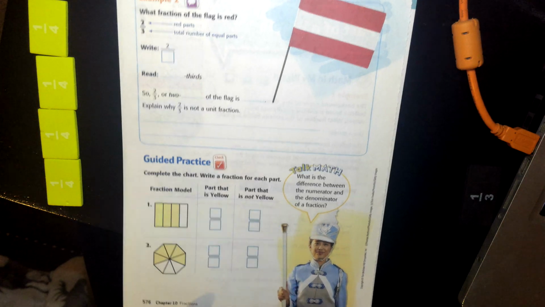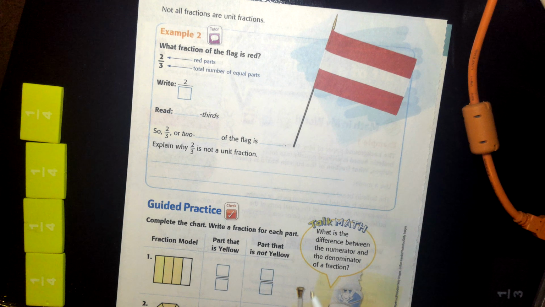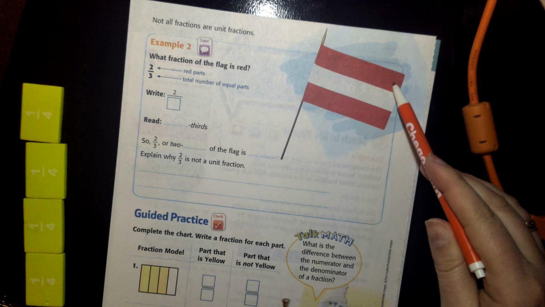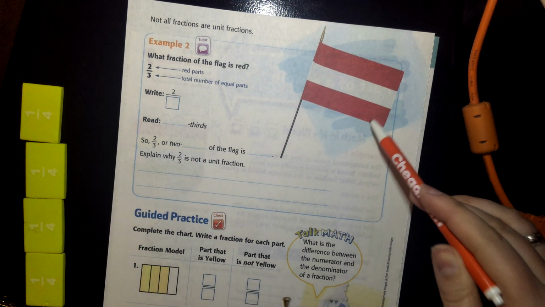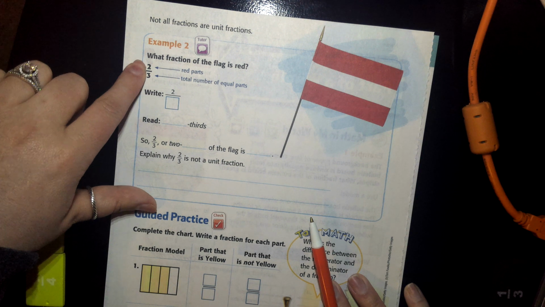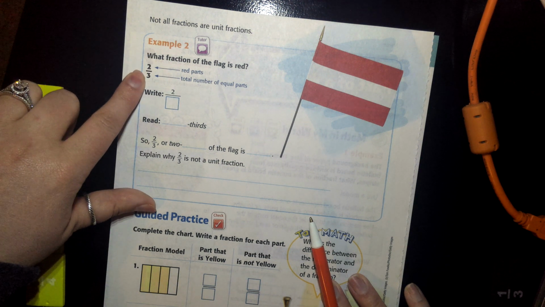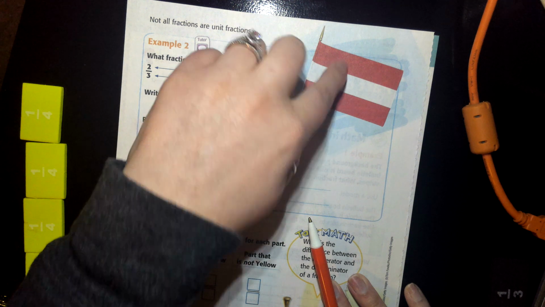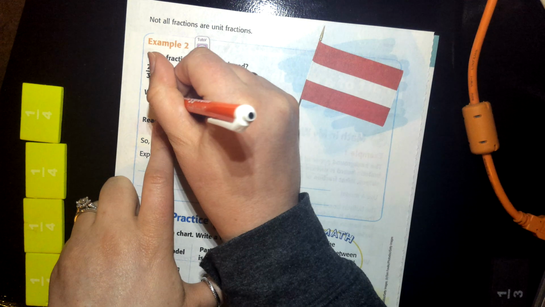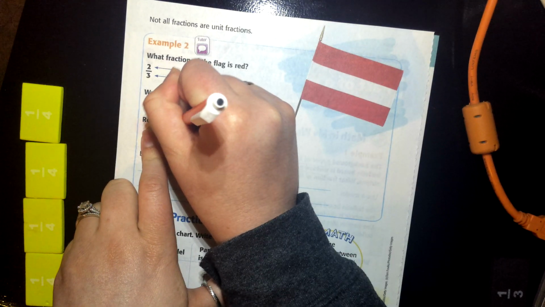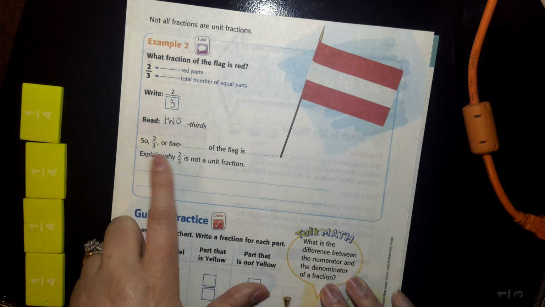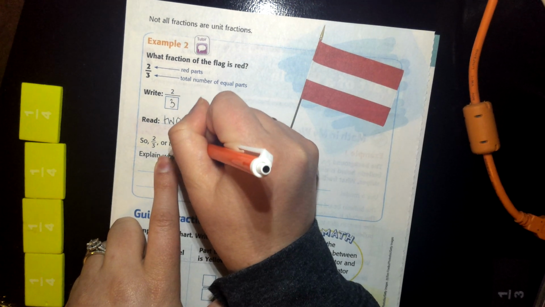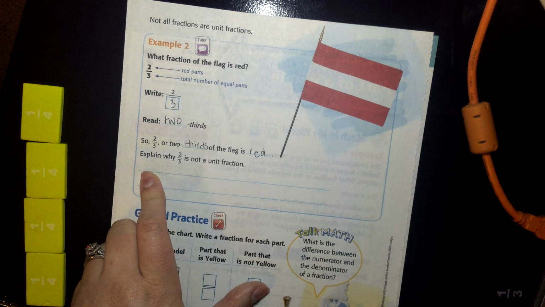Flip it over. Example 2. This is asking me what fraction of the flag is red. So looking at this flag here, I see I have one red part, then a white part, then another red part. Okay? So over here, they have labeled for you that 2 of the parts are red, but I had 3 possible equal parts. 1, 2, 3 stripes, but 2 of them were red. Okay, so we call that 2/3 is how you say that. Two-thirds. So 2/3 of the flag is red.